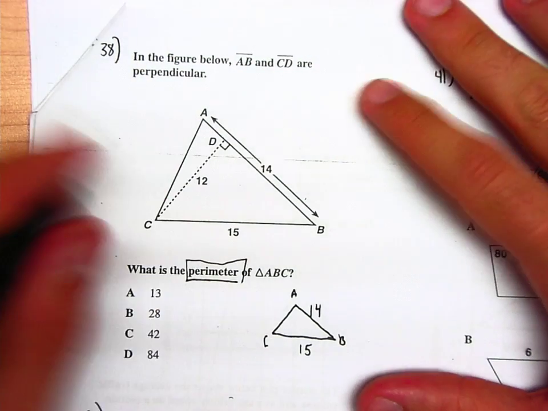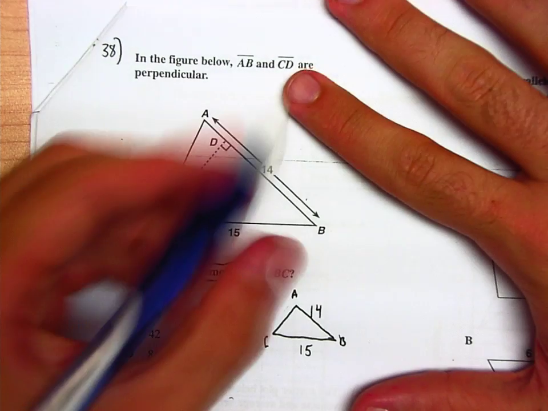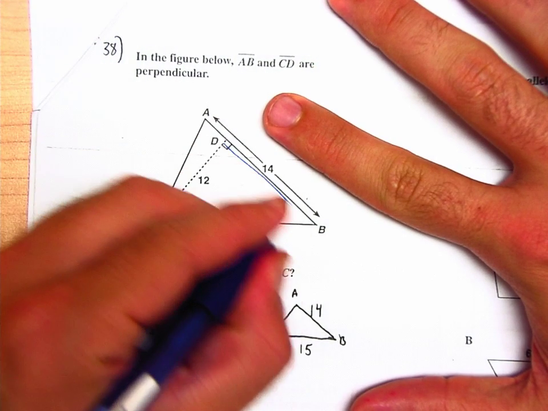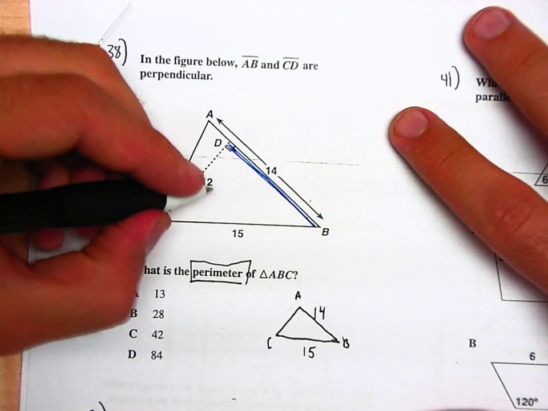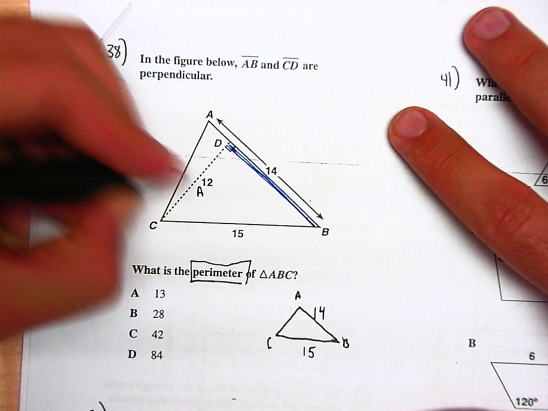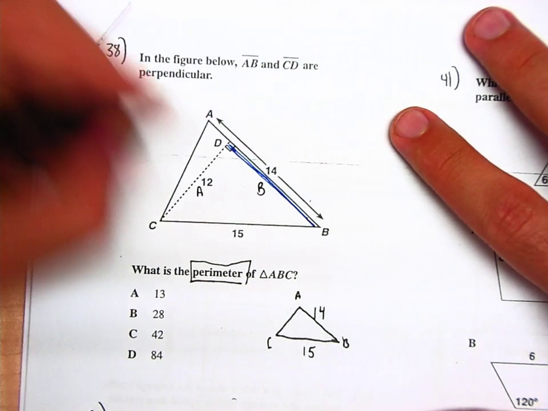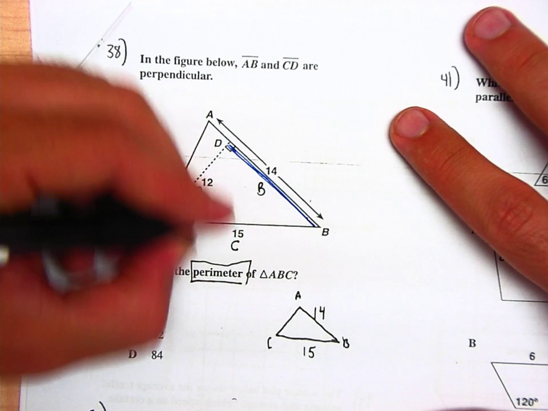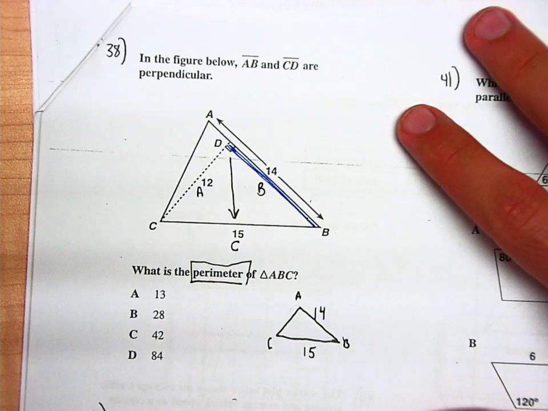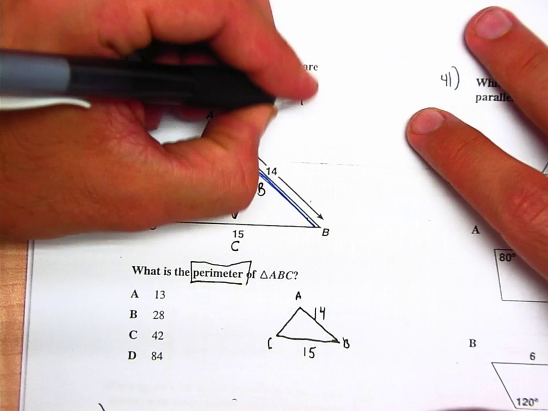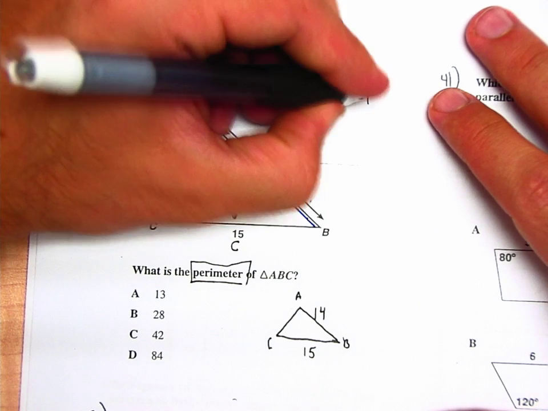So first, do I have a different color? I do. My first job is to figure out this blue side of DB. To do that, I'll call this leg 12 as A. I don't know how long B is, and I'll call C 15, because in this right triangle, 15 is opposite the right angle.